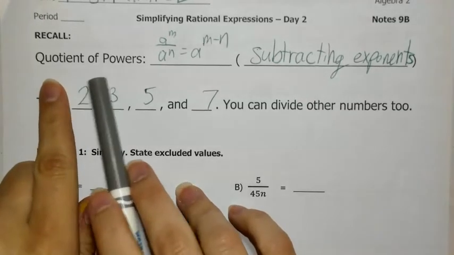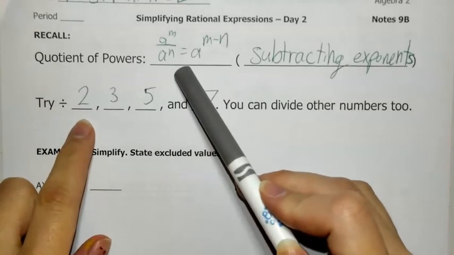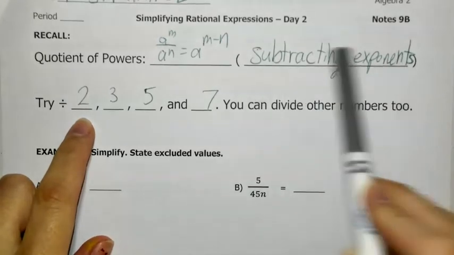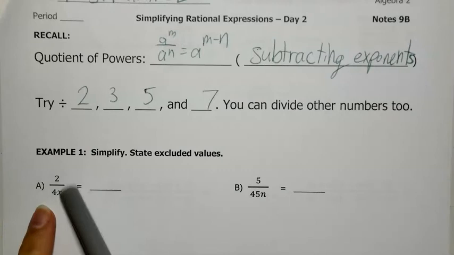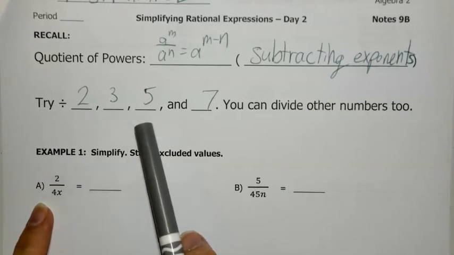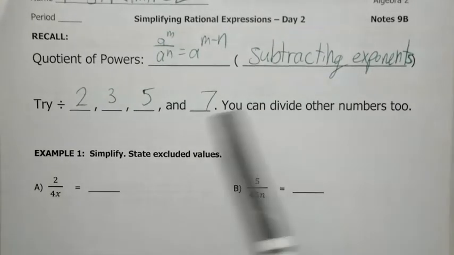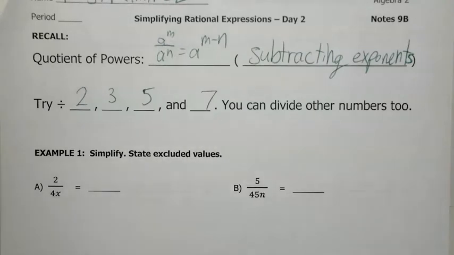Okay, so recall that our quotient powers is a to the m over a to the n equals a to the m minus n. You're subtracting the exponents. We're reducing fractions with numbers. Try dividing out 2, 3, 5, and 7. You could divide out other numbers too, but if you can't divide out these numbers, most likely it's already reduced.